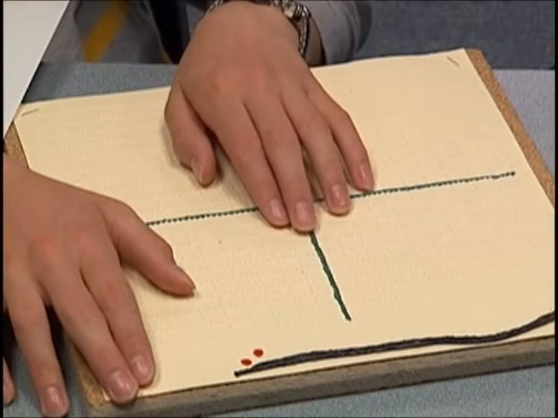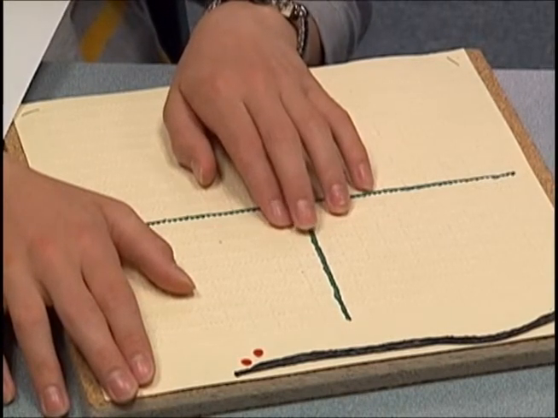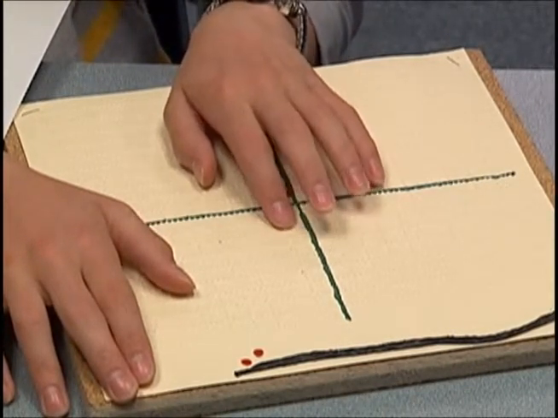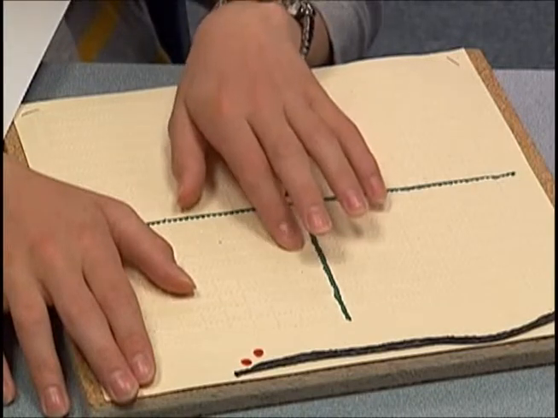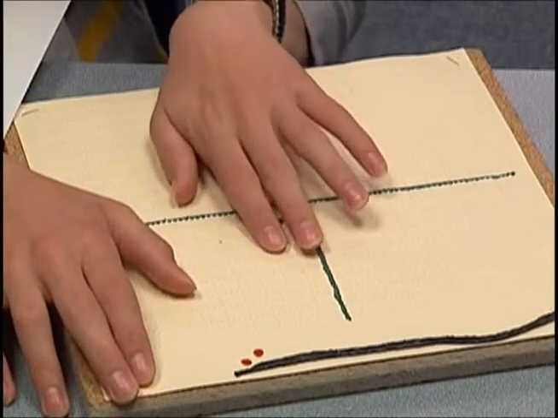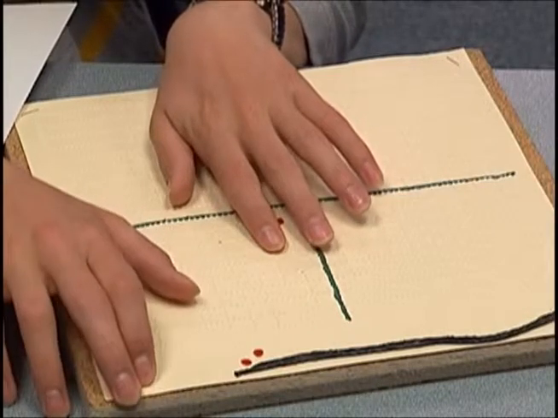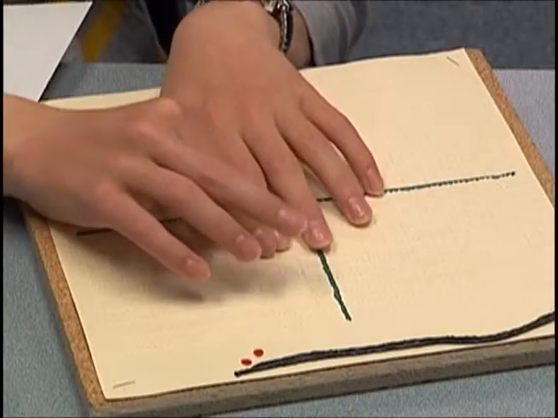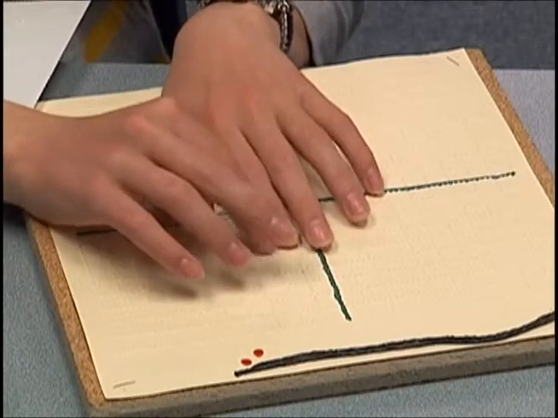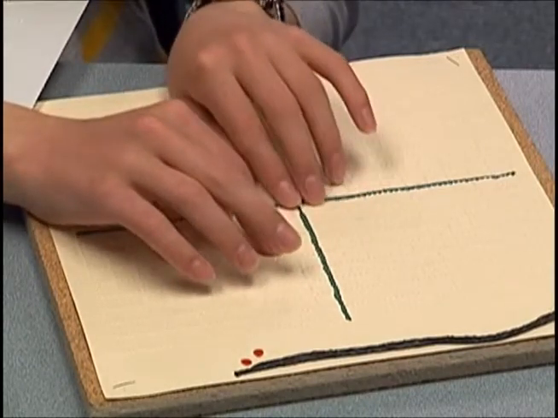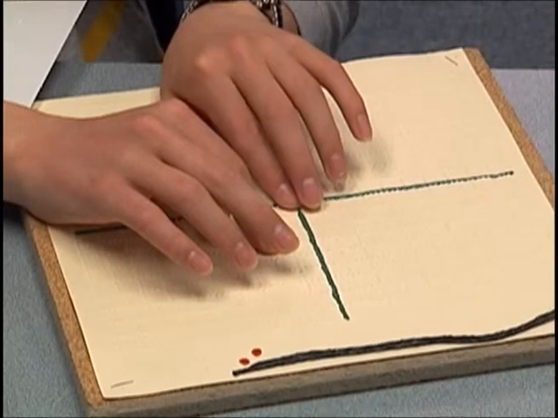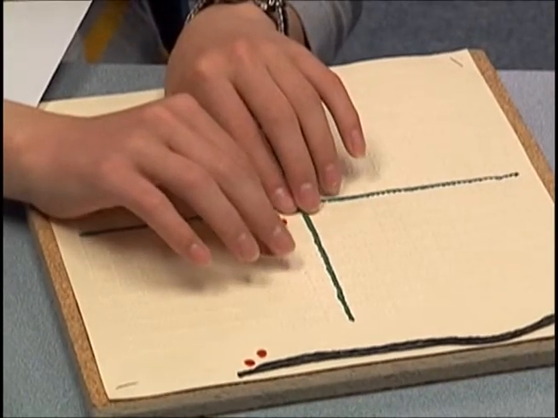Let's plot the next point. From that 1, 1 point, what do you do? We go up 2 and over 1. Why? Because that's the slope, which is rise over run. Good. And we plot the point. And what are the coordinates of that point? The questions I'm not expecting. Expect the unexpected, Brandon.